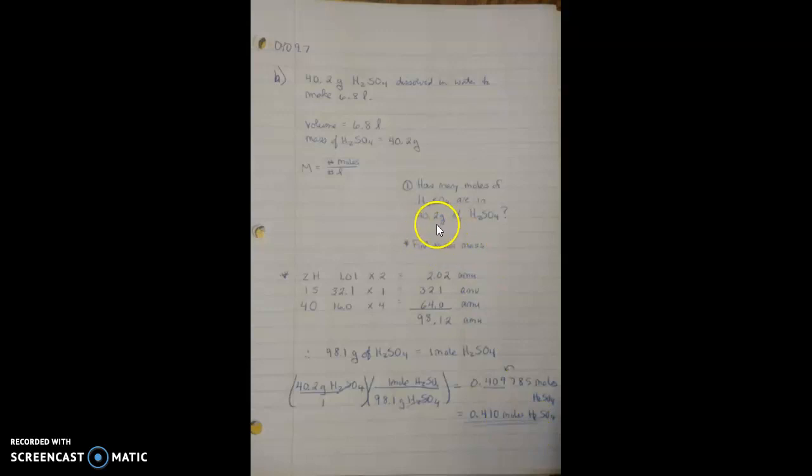So in this sample of 40.2 grams of sulfuric acid, there are 0.410 moles of sulfuric acid. And that makes sense, right? Because we have a little less than half of 98.1 grams. So you would expect in our samples that we're going to have less than 1 mole of sulfuric acid there. The next thing we're going to do then is divide 0.410 moles by our volume, which is 6.8 liters. And then that will give us the molarity.